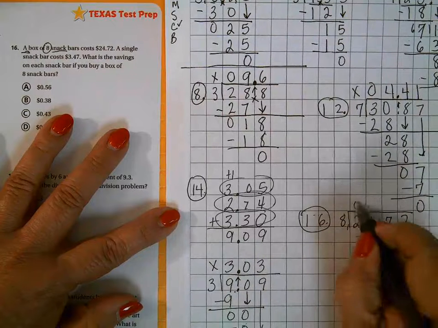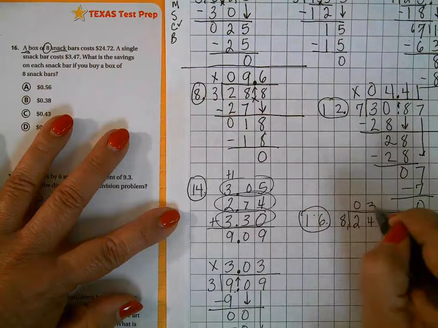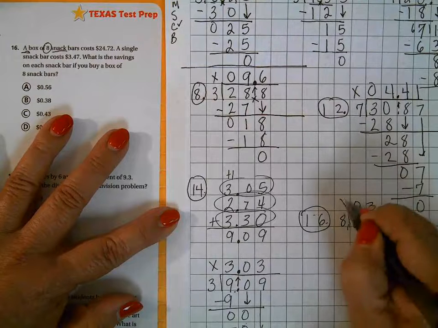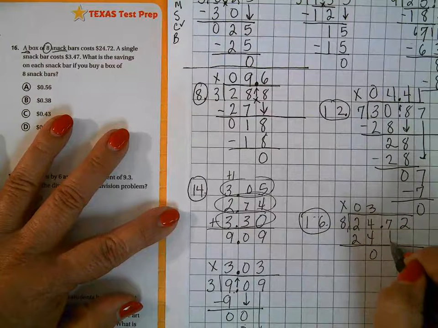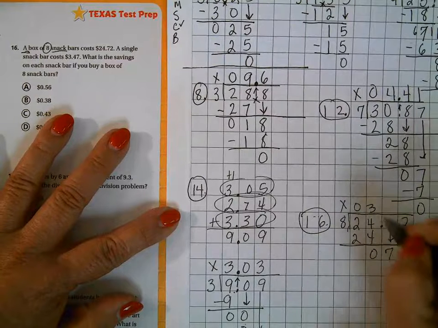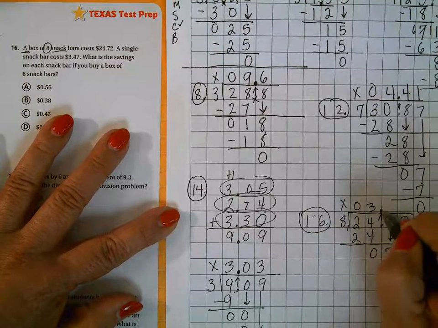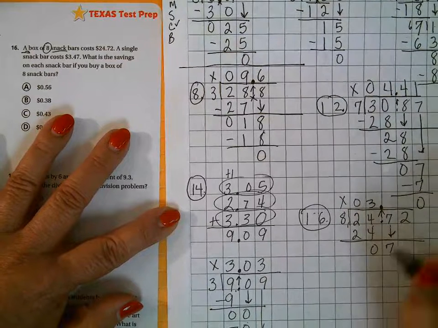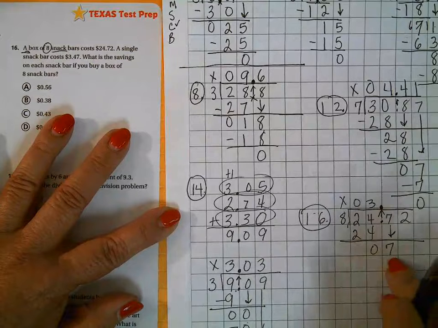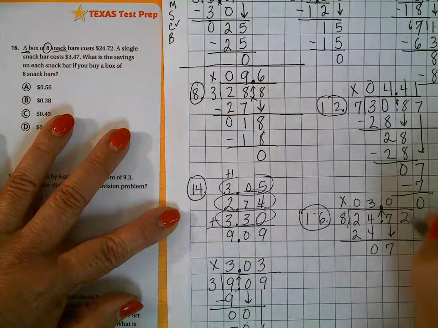8 cannot go into 2, but 8 can go into 24 3 times. 3 times 8 equals 24. This is 0. I'm going to bring down my 7. Bring up my decimal. 8 cannot go into 7. This number needs to be either 8 or greater. So it's 0.